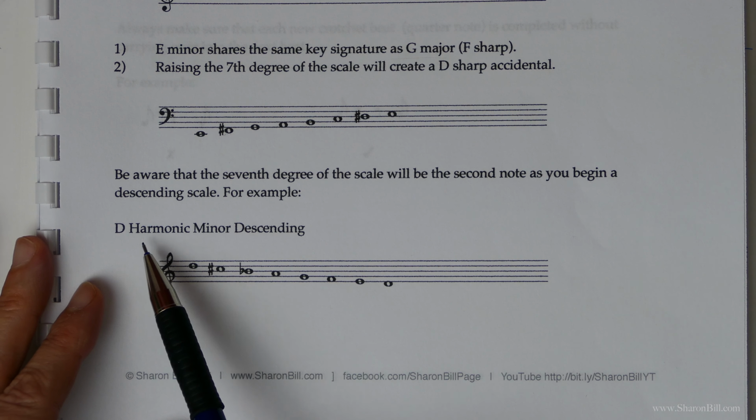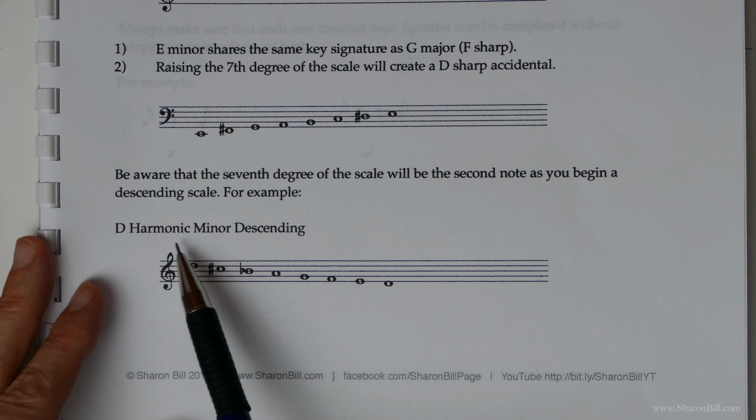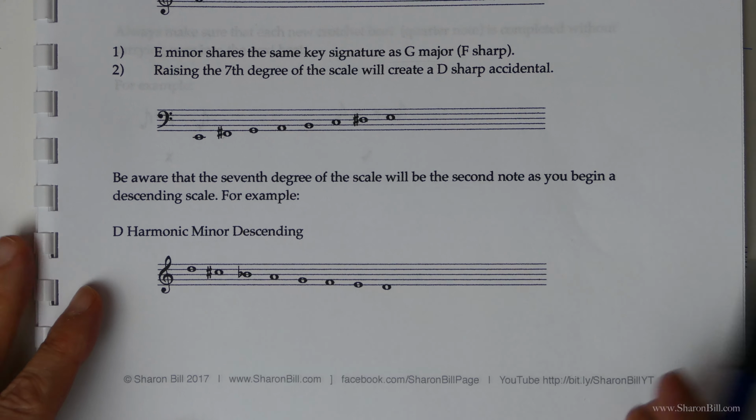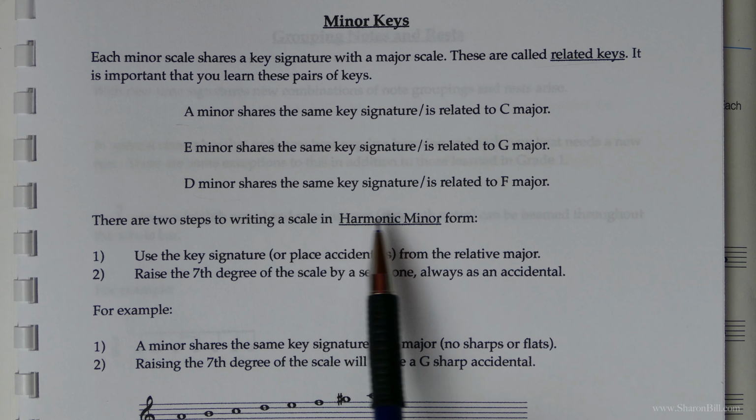And so let's look at D minor. So D minor shares the same key signature, if we look up here, as F major.